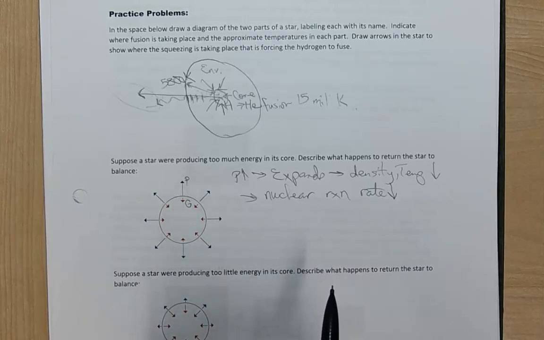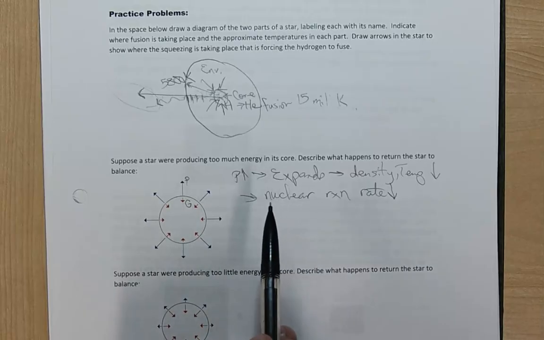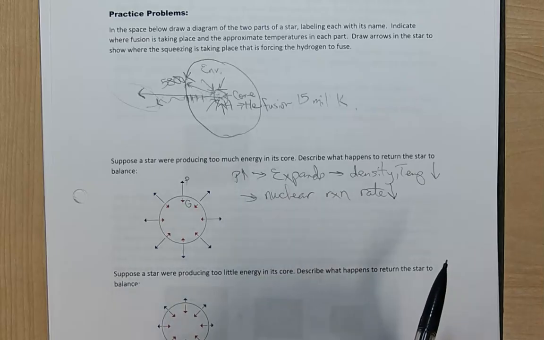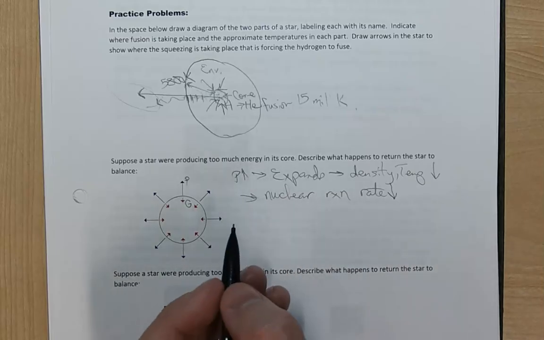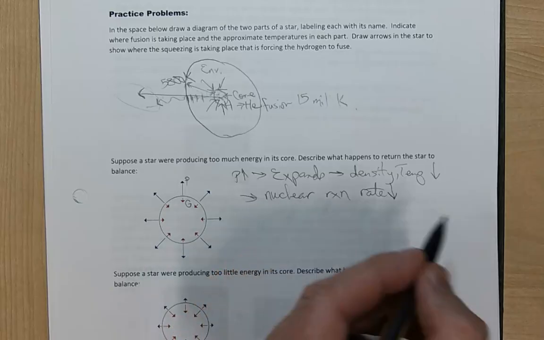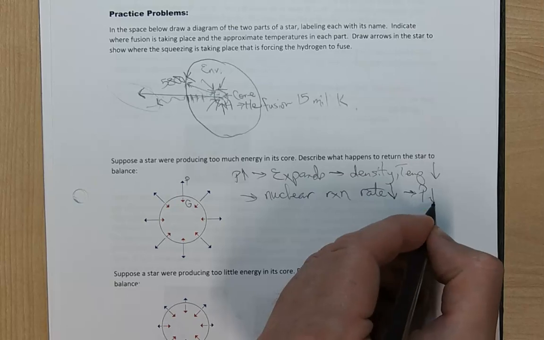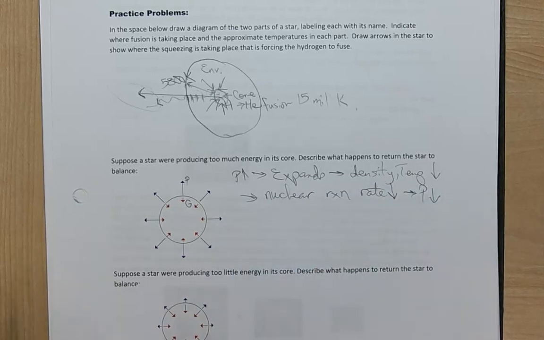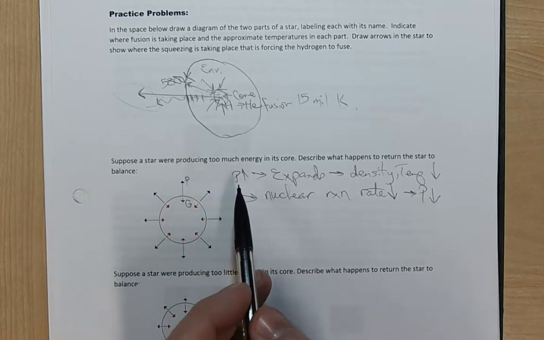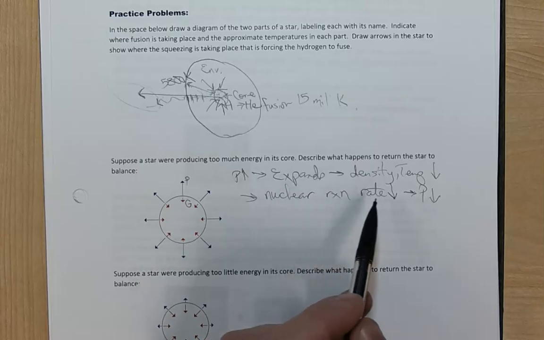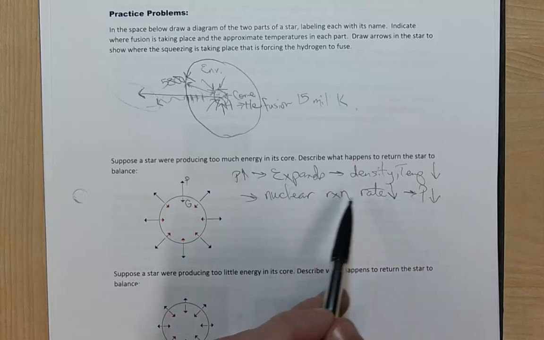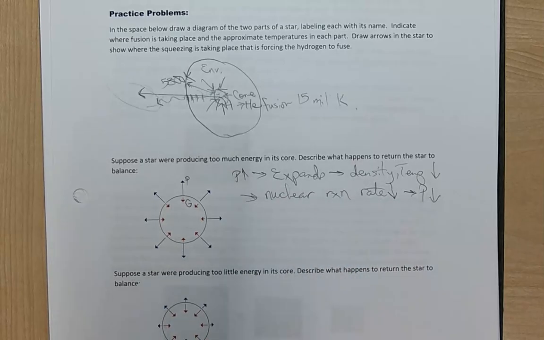The core is still over 10 million Kelvin, but it'll slow down. If the nuclear reaction rate slows down, then the pressure drops, and it comes back, and then pressure and gravity come back in balance, right? This problem started with too much pressure, which means the gas expands, cools off, the nuclear reactions slow down, and that reduces the pressure back into balance.